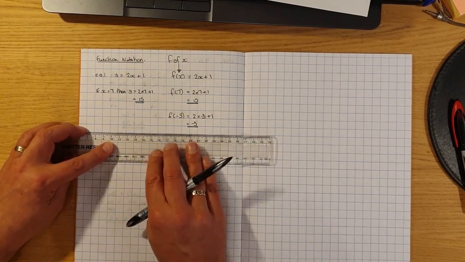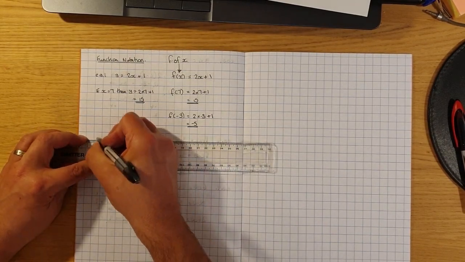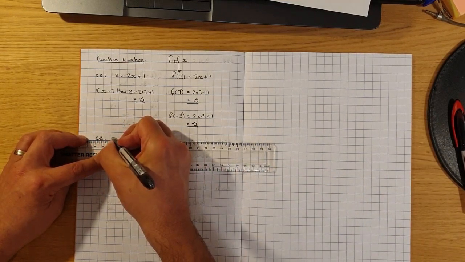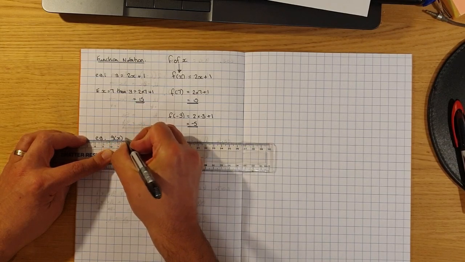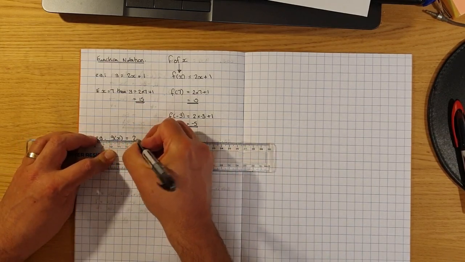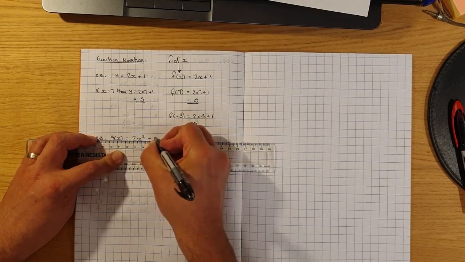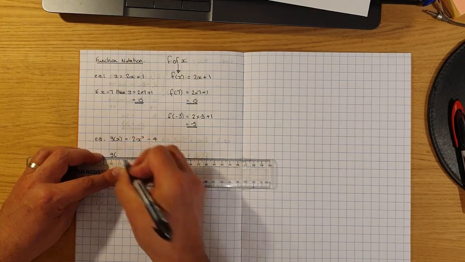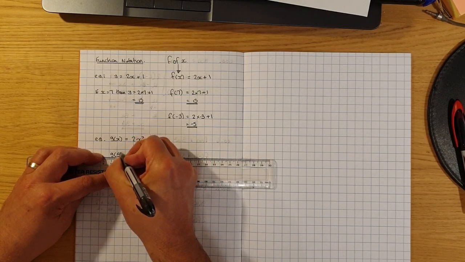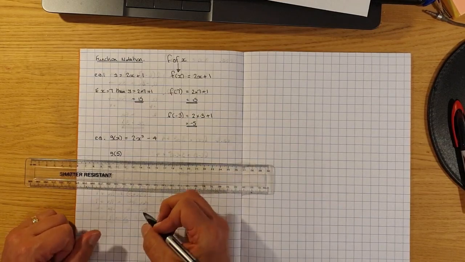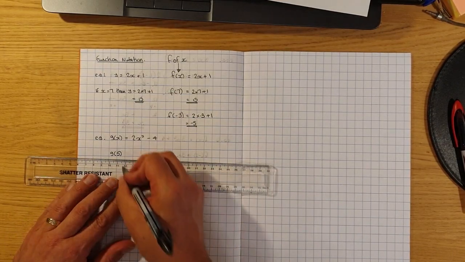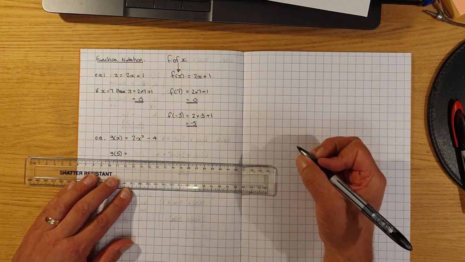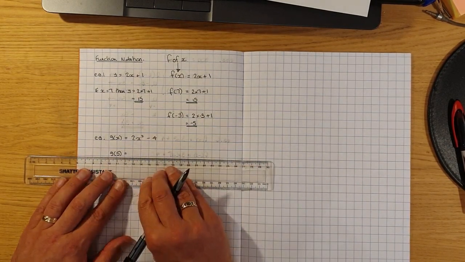So if we have a look at a slightly more difficult example, then we might have something like g of x is equal to 2x squared minus 4. So we might say, well, what's g of 5? Stop the tape now and go and work out g of 5 for me. Excellent, you should have done that.